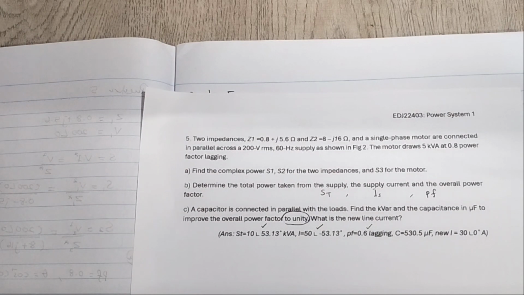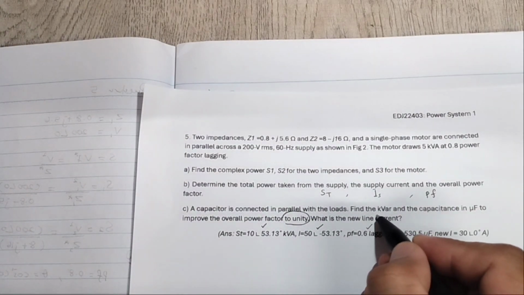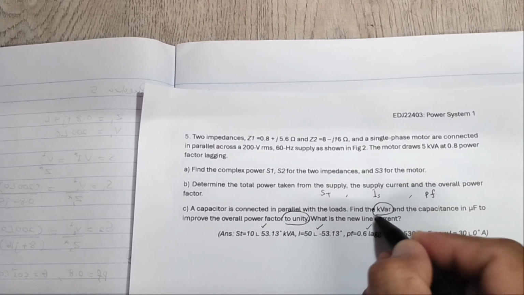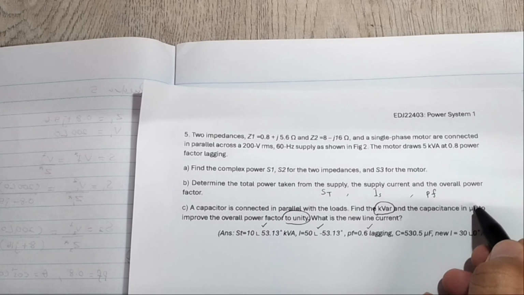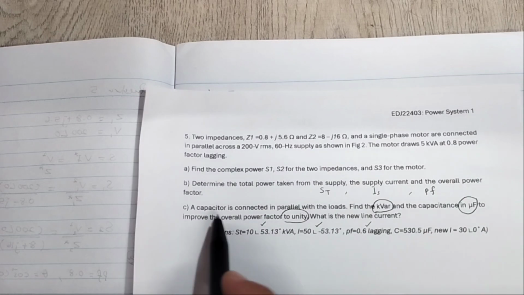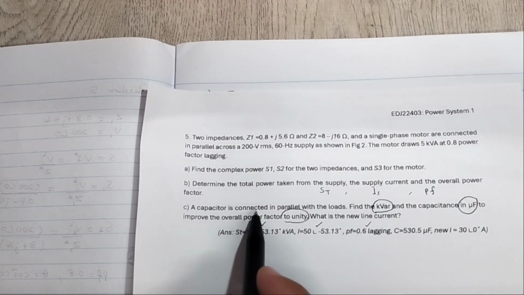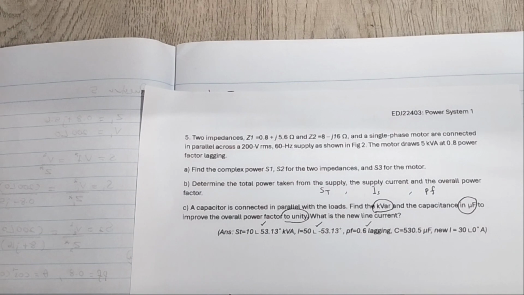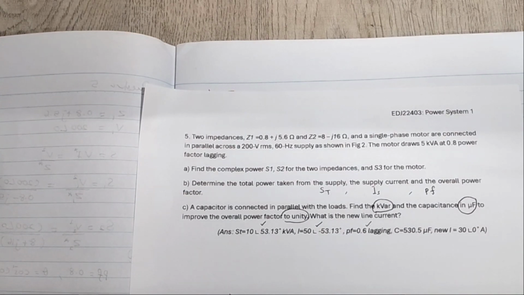Okay. So dia minta apa ni? Find the kVAR and then capacitor. Nilai bagi C yang dimasuk tadi lah. A capacitor is connected in parallel. Kapasitor ni tujuan apa? Bila kita masukkan kapasitor, dia pula improve kita punya nilai power factor. So dia nak tahu berapa nilai kapasitor yang dimasukkan itu.